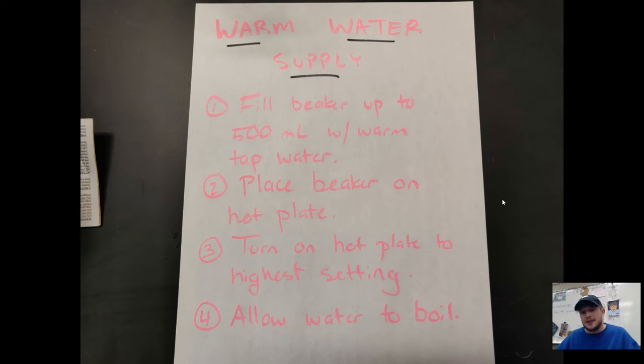It's metallic. It plugs into the outlet and it gets super hot. But basically, we're going to fill a beaker up with 500 milliliters of warm tap water. We're going to place it on this hot plate. We're going to turn on the hot plate, and we're going to allow that water to boil.